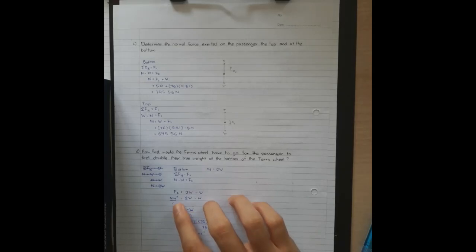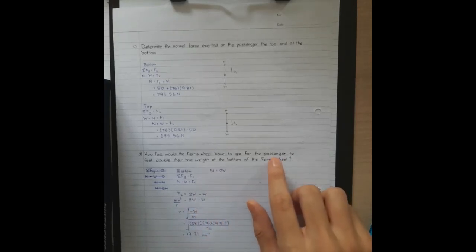yang kita tahu FC bersamaan dengan mv²/r. So kita nak nilai, dia minta nilai fast, so V. So kita derive equation tu, kita akan dapat square root of RW/M. So masukkan nilai, kita akan dapat nilai akhir dia ialah 19.31 meter per second.